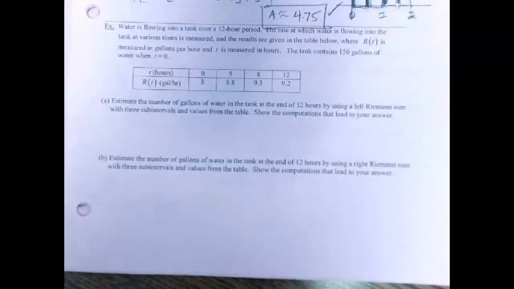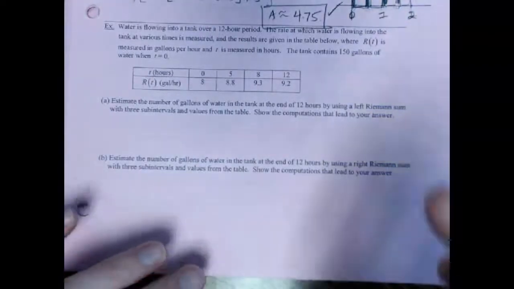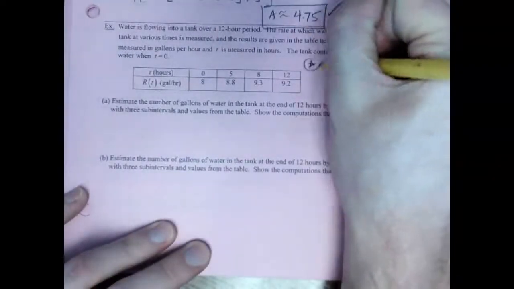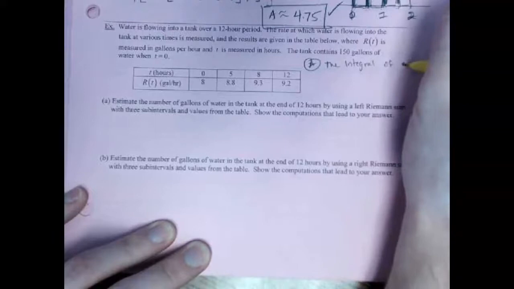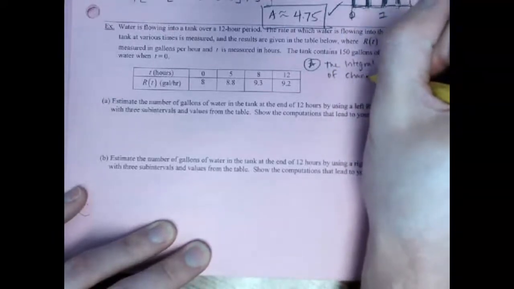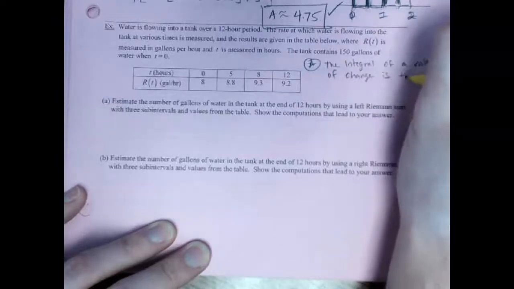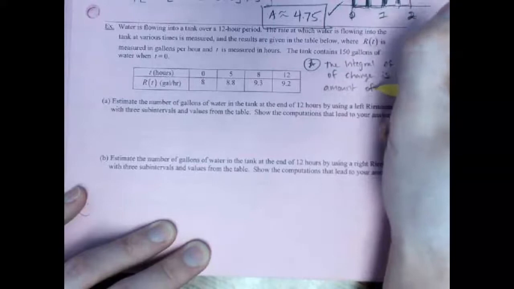Well, this kind of gives us the first chance to hit upon a really big conceptual understanding that hopefully you will get into your brain. The integral of a rate of change is the amount of change.